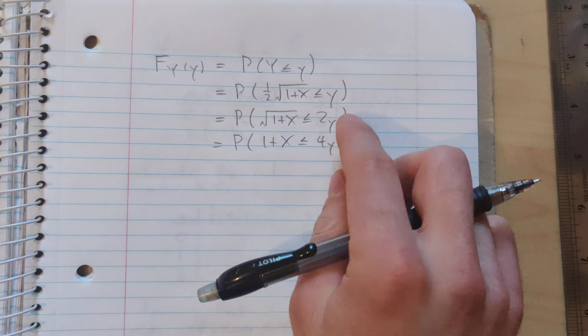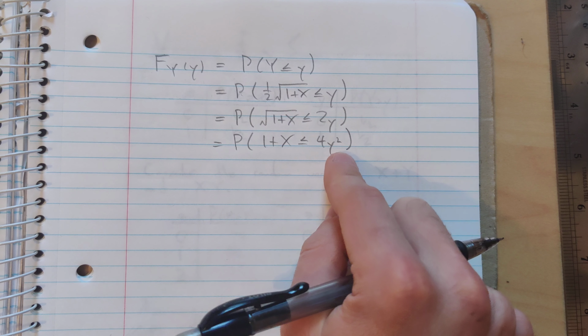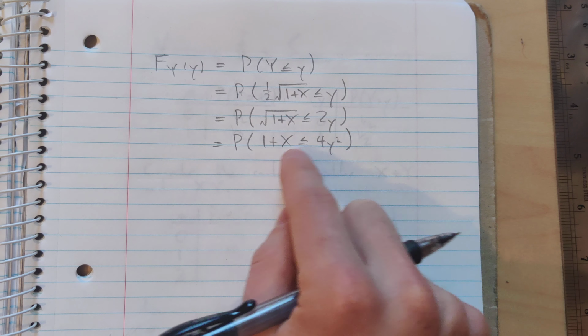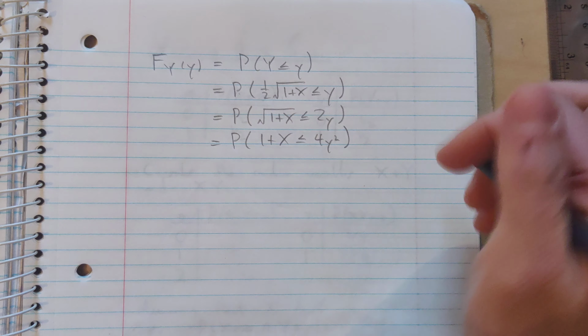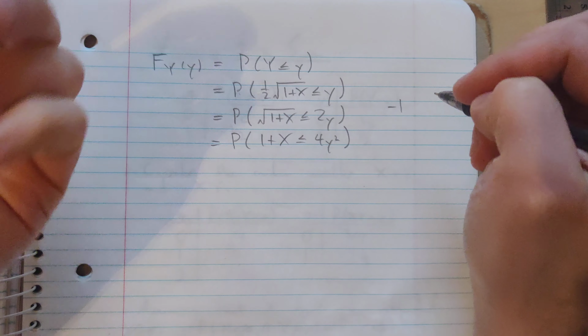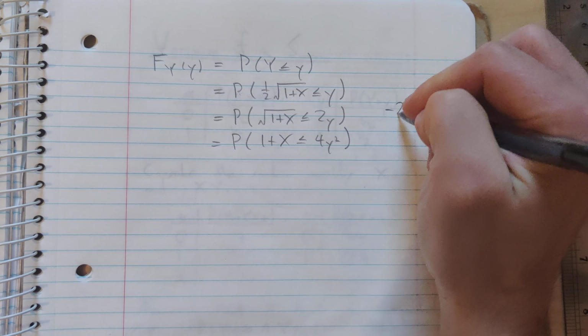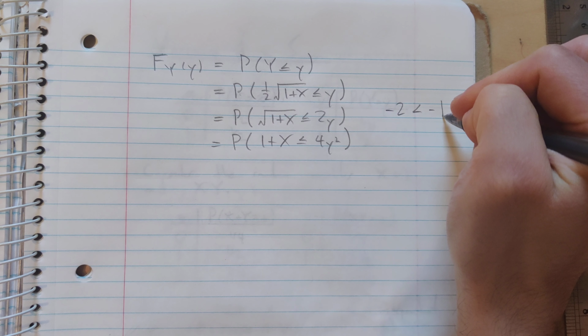So it is really true that if this thing is less than or equal to that thing, then when I square it, it's still less than or equal to that thing. When you square an inequality, you got to be careful. Simplest example, maybe minus 2 is less than minus 1, right?